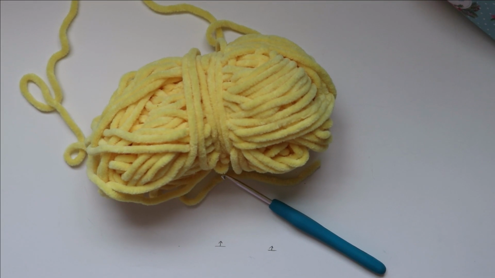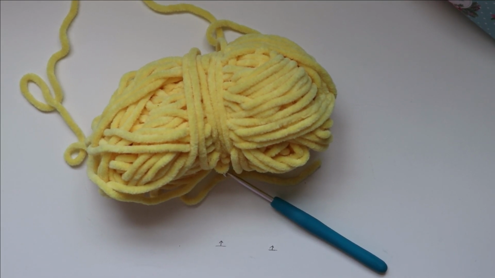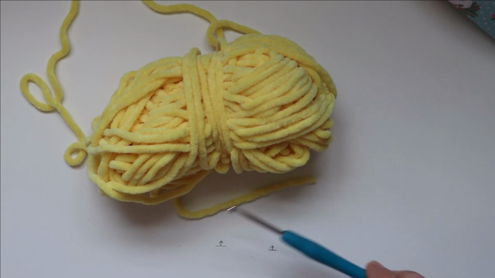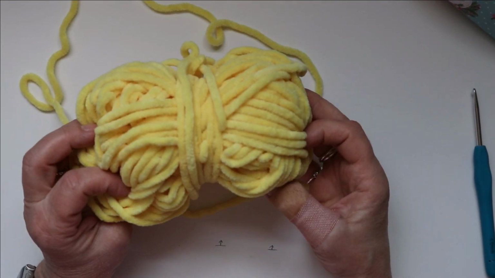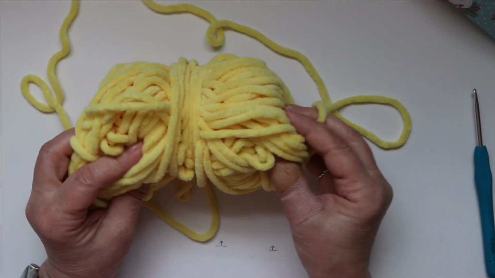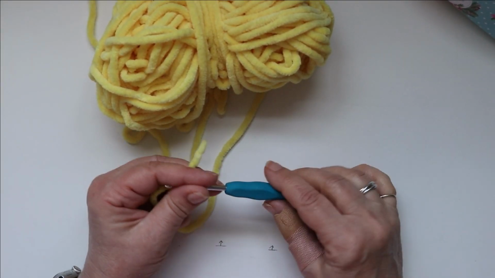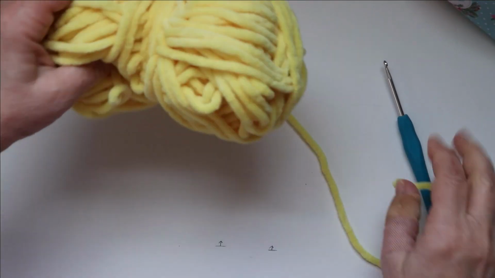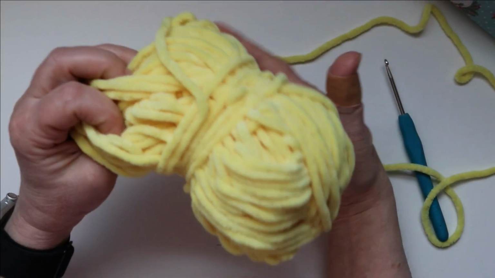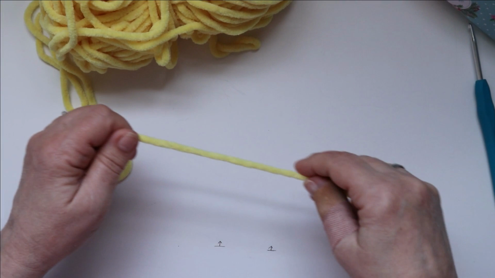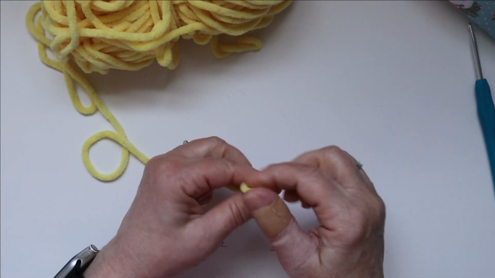Okay, so today's video is all about increases and decreases, what they're used for, and how to create them. So today I am using some Parfait chunky yarn and a size 4mm hook. Now, when making an Amigurumi project, most always you work in rounds.